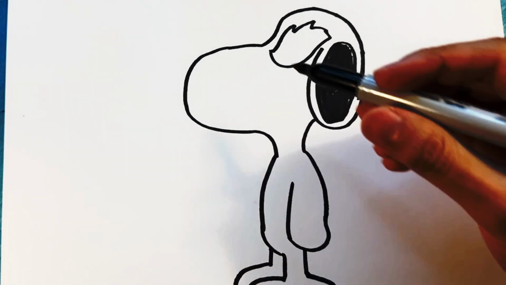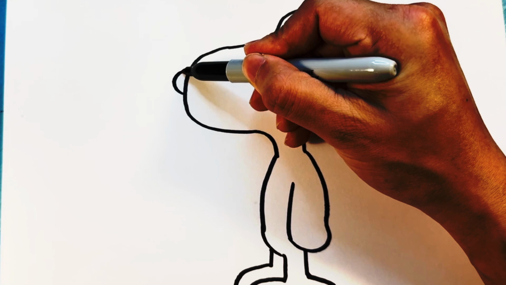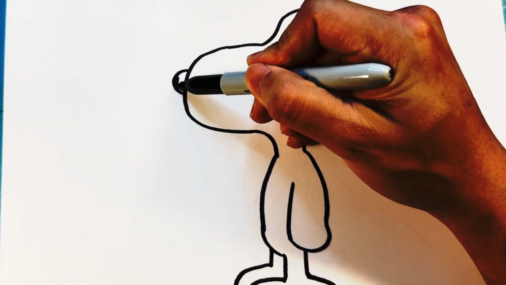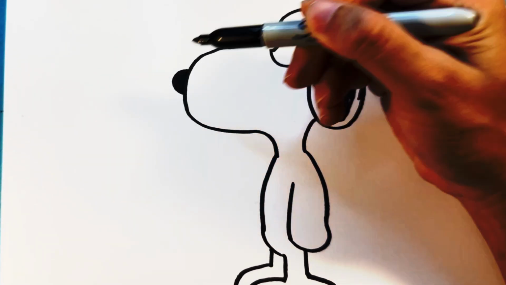We're not going to throw the little lines for Snoopy's paws because his hands are going to be covered up, right, by the symbiote, you know, like a Venom symbiote. Let's go over here to the front of the face, curve, and we're going to fill that in like there.